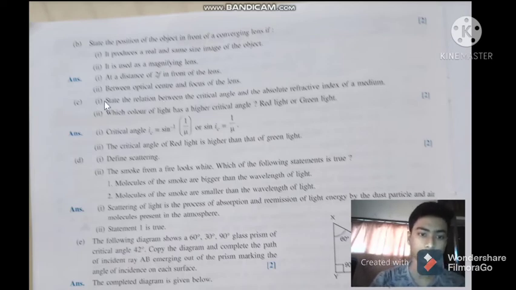Then we have C2, which states: state the relationship between the critical angle and absolute refractive index. Critical angle iC is sine inverse of 1 upon mu, or sine iC equals 1 upon mu, because they're inversely related, no?